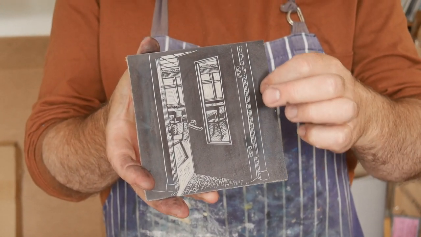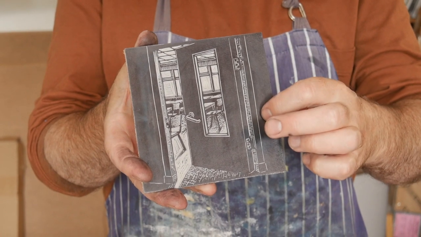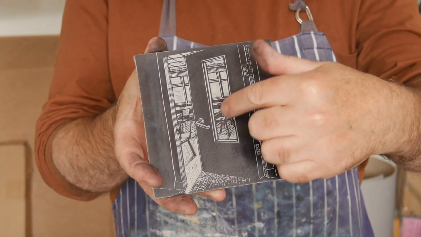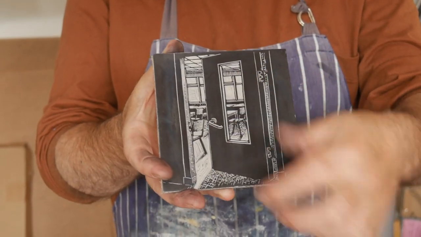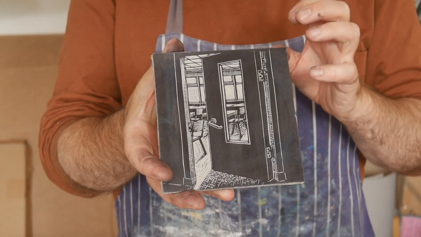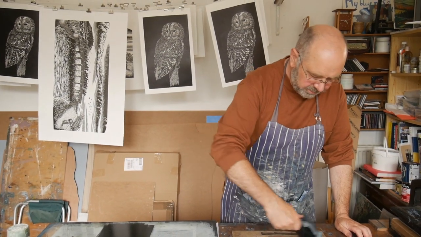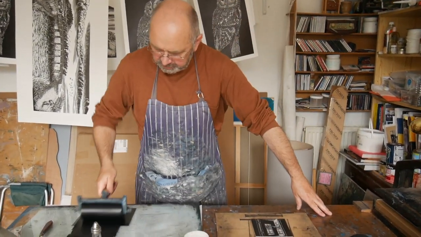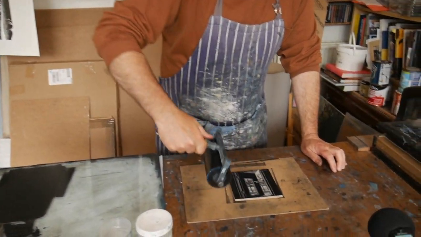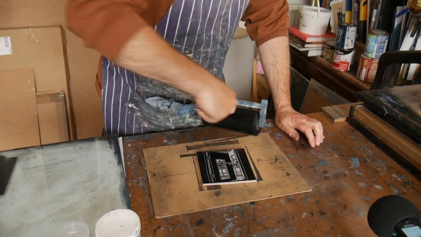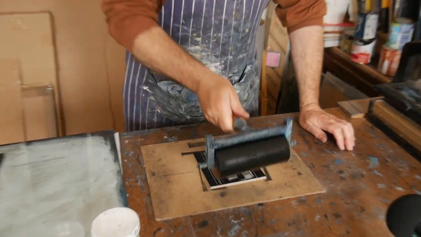It's black on the surface just now because I've inked it to get a test off of it. But what it does show is the bits I've cut away, and that's the grey bits. So I'm going to make a print of this now. So lay it down there. I've got some ink here. And I'll show you what the print will look like.